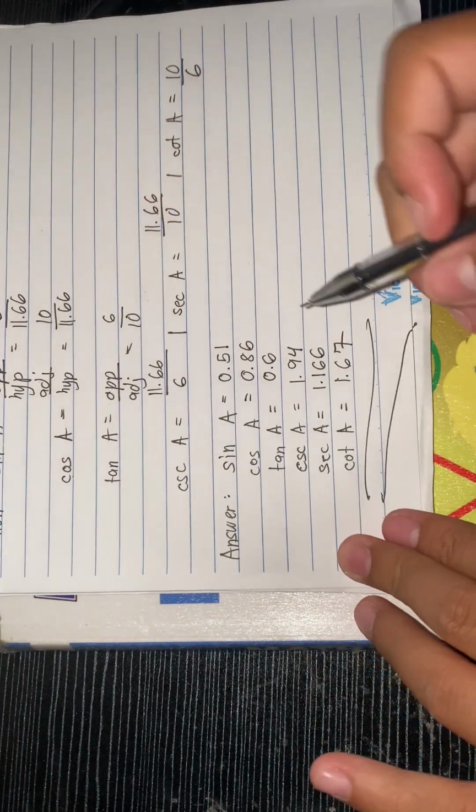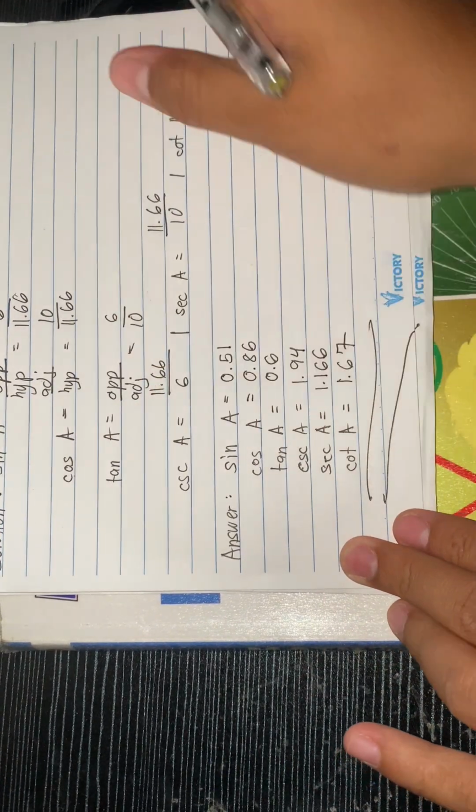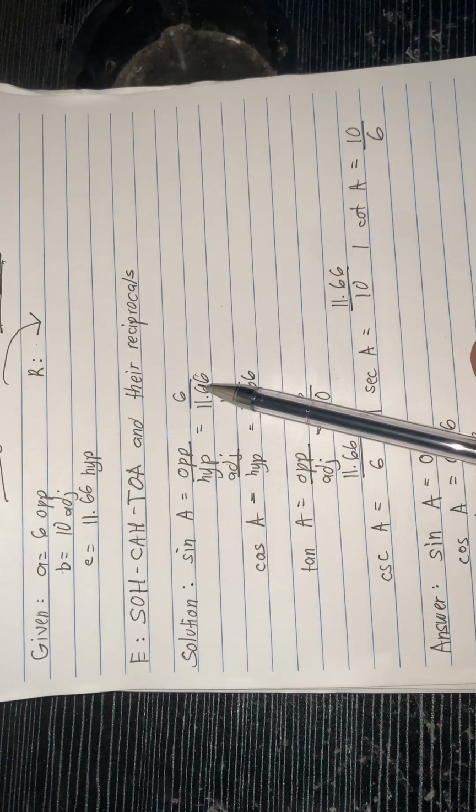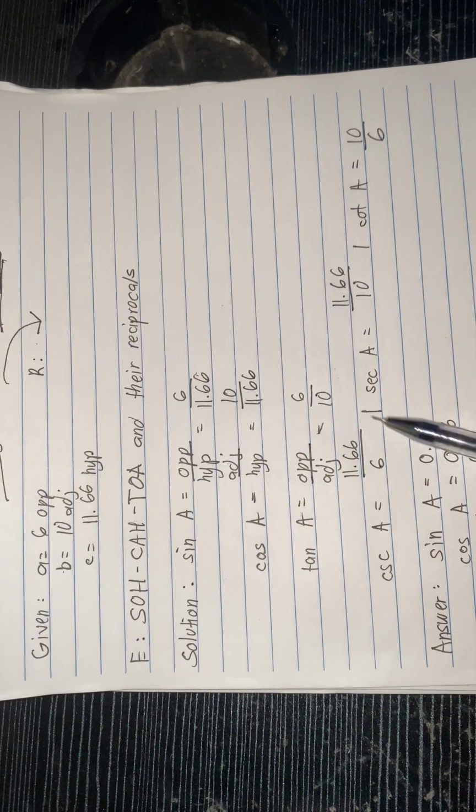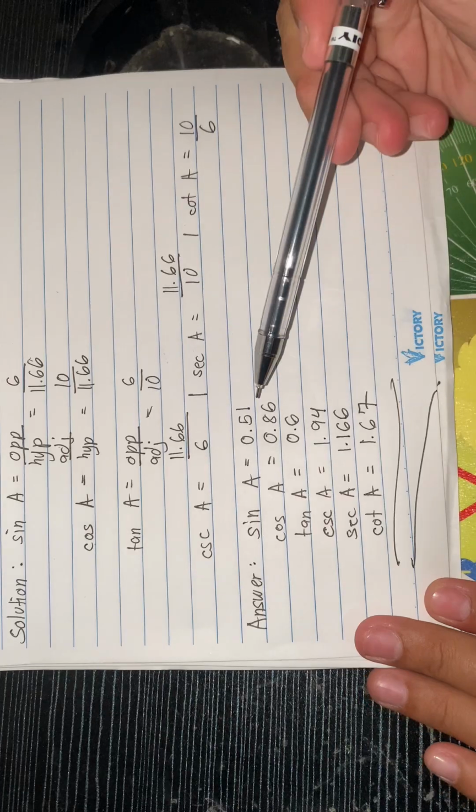I got all the answers by dividing them by 11.66. So this is all of the answers.